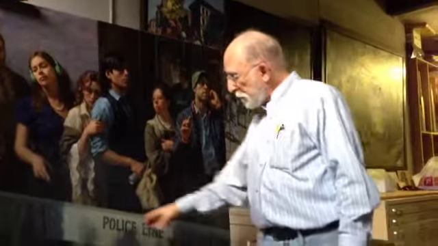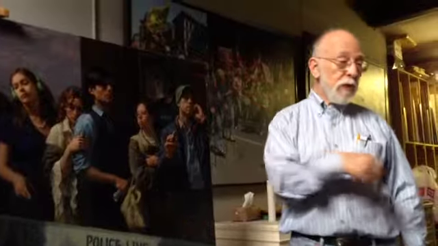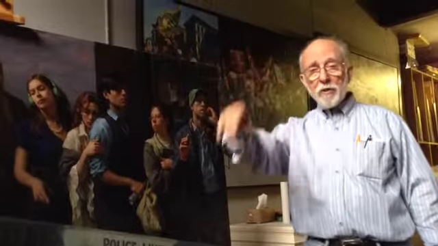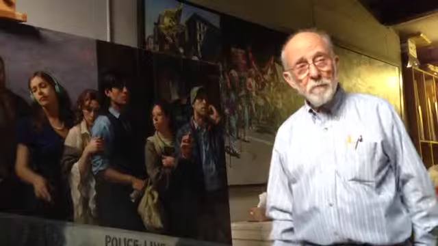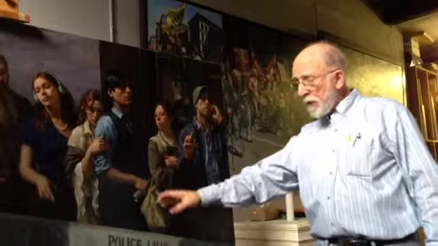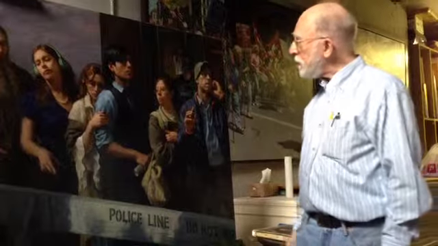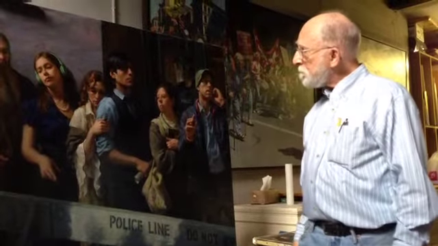And of course the police barriers, as you may have seen in my book, I've done a number of those over the years, but I also took some photographs of some of the police barriers on the street, and that helped me. But then I put it together pretty much freehand without even referring to it.